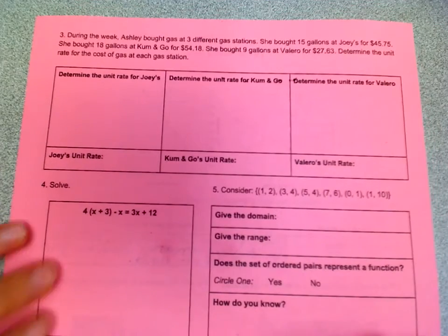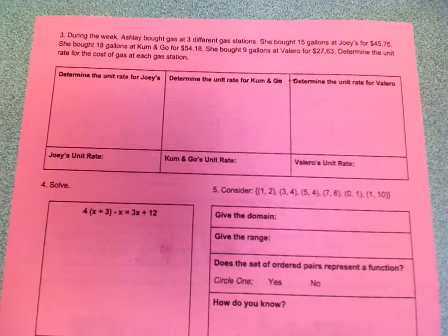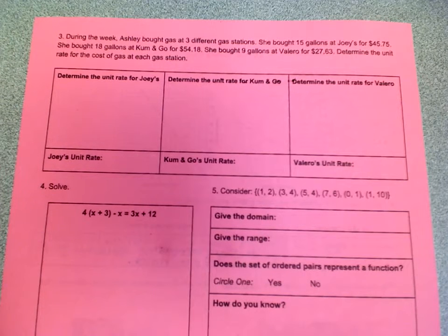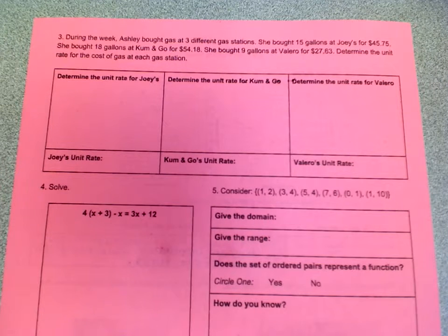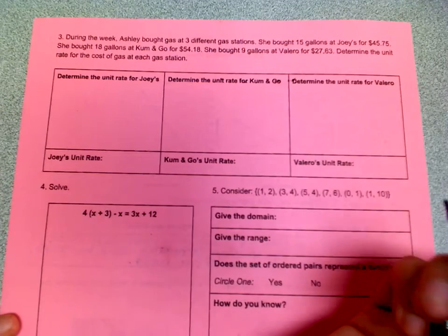Okay, let's look at the back. During the week, Ashley bought gas at 3 different gas stations. She bought 15 gallons at Joey's for $45.75. She bought 18 gallons at Come and Go for $54.18. And she bought 9 gallons at Valero for $27.63. Determine the unit rate for the cost of each gas at each gas station.